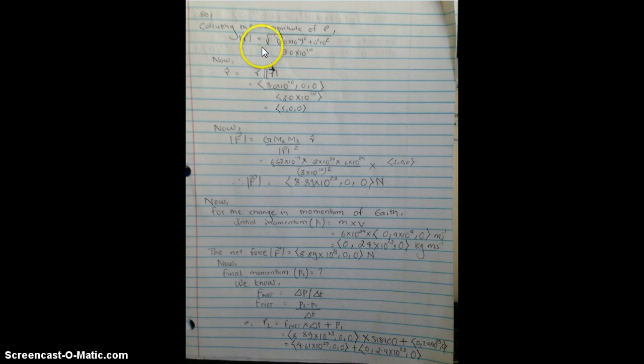So magnitude of r would be the square root of the sum of squares of each individual element. It would come out to be 3 into 10 to the power 10, and r cap would be vector r divided by magnitude of r, and we get that value to be 1, comma 0, comma 0.